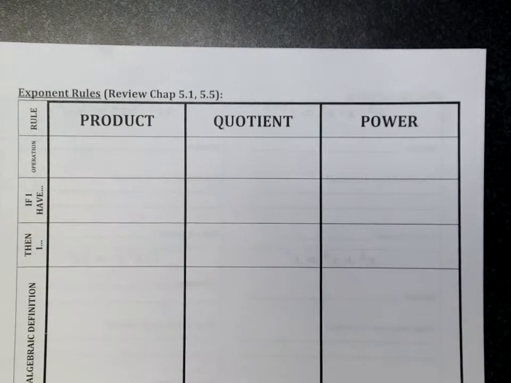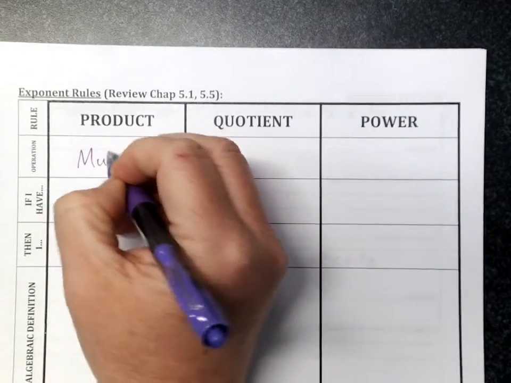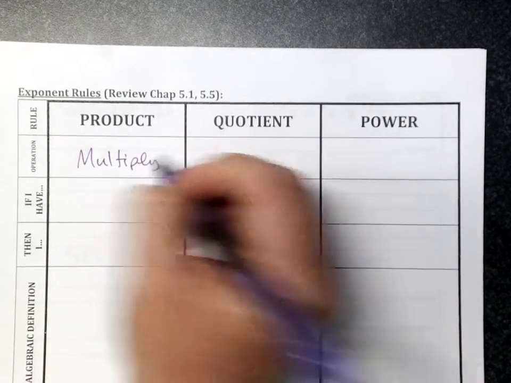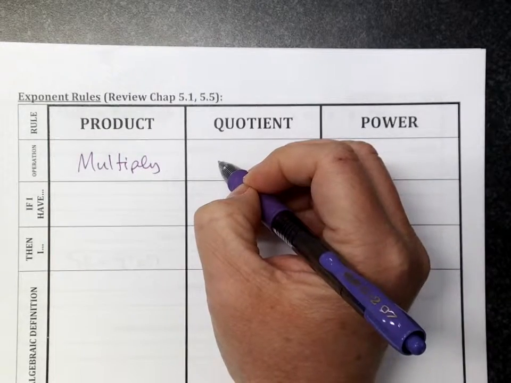So product means what? What operation? Right. And quotient means divide, right.